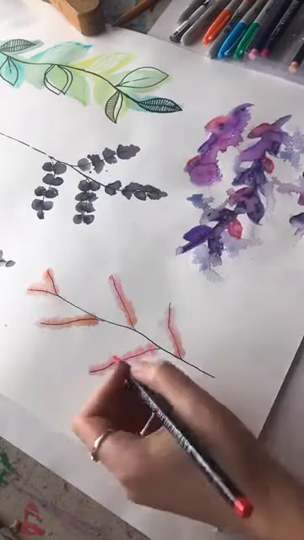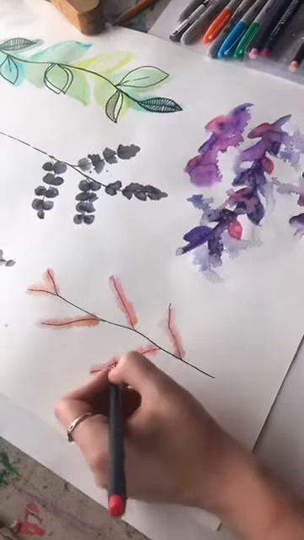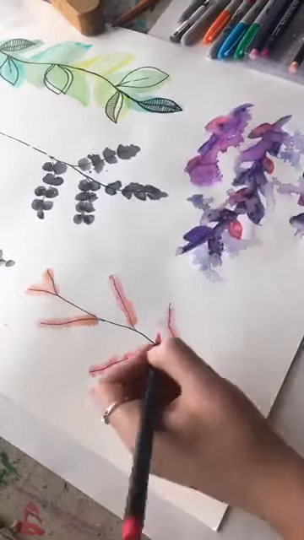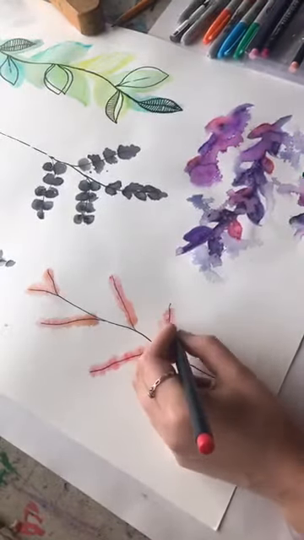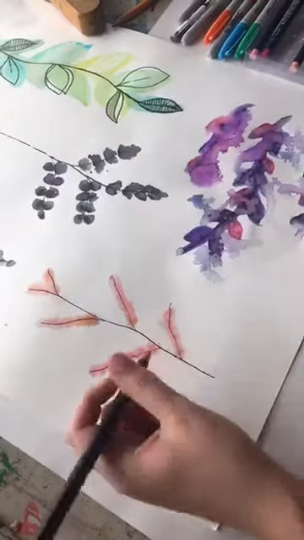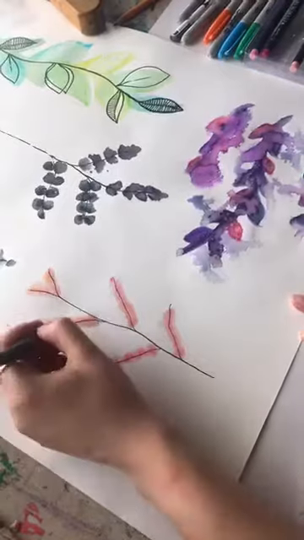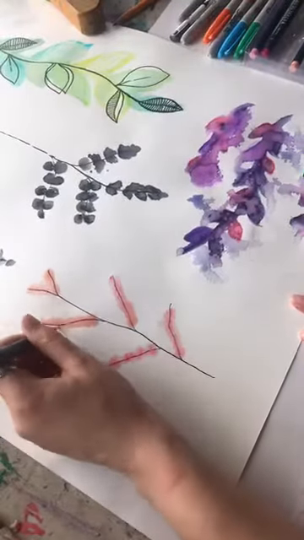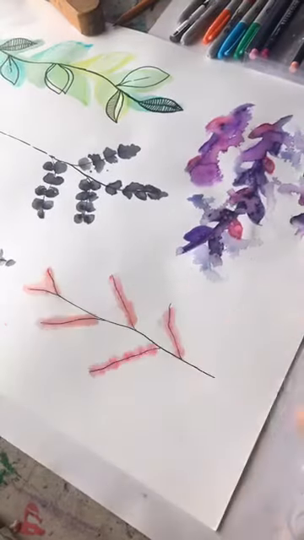Darker colour. So I'll leave that one to dry for a bit as well.